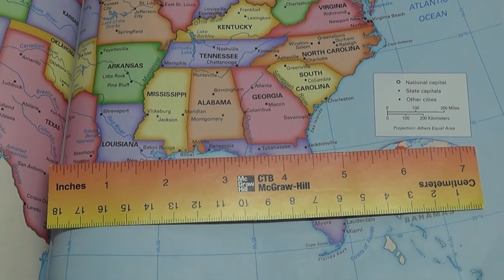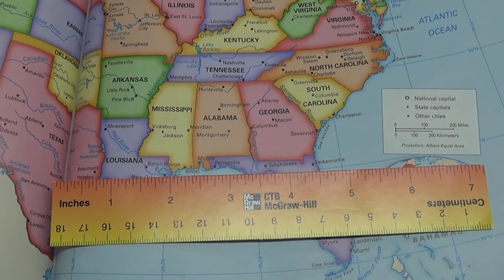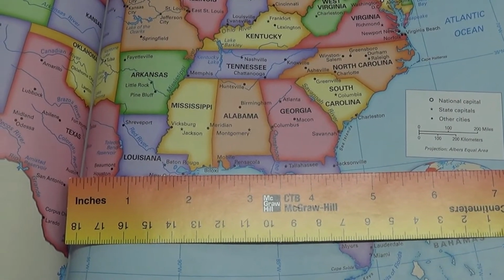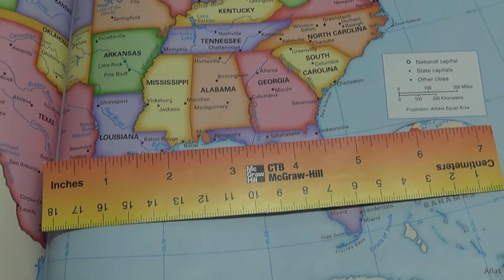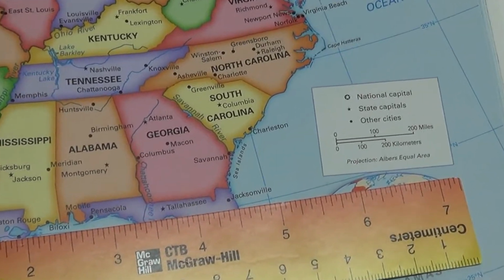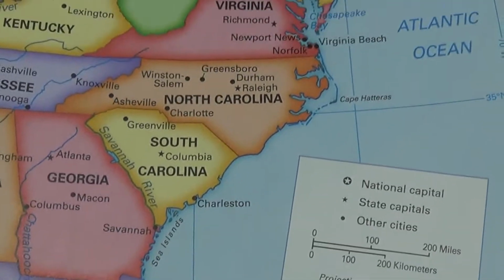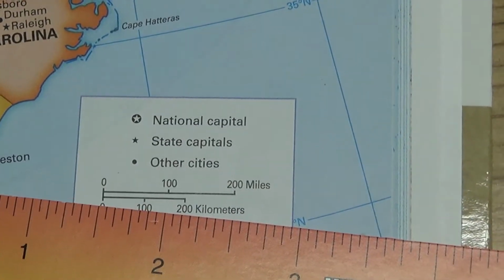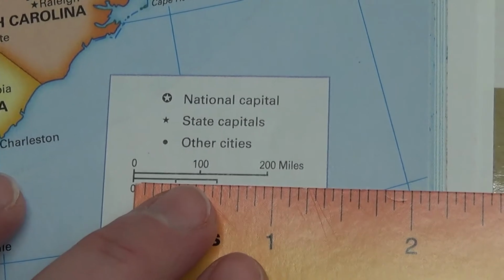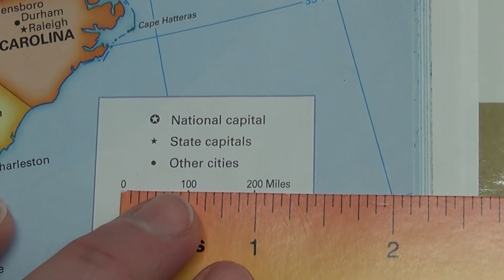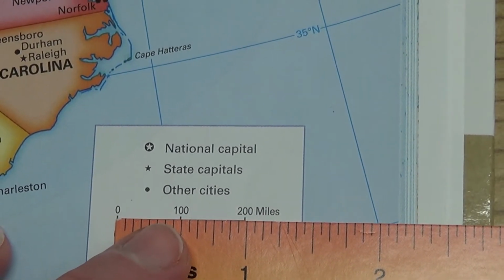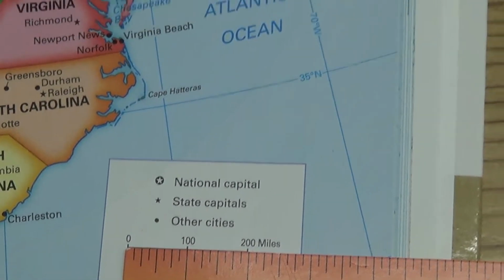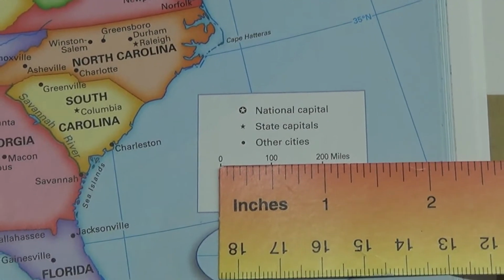So we are either going to round to the nearest whole inch, so like 1 inch, 2 inch, 3 inch, 4 inch, or we're going to the nearest half inch, like 1.5 inches, 2.5 inches. And the first thing you do to do scale is you've got to measure the scale. Keep in mind, not all scales are the same length. So one scale on one map might be 1 inch long, other scales might be 5 inches long. All right, so it looks like this scale is right around 1 inch long.